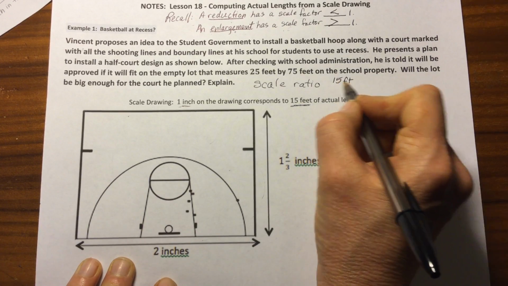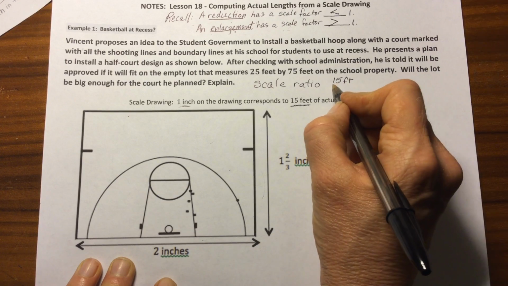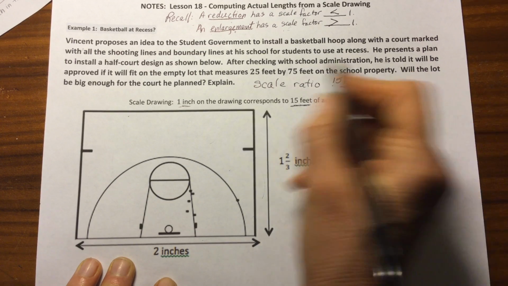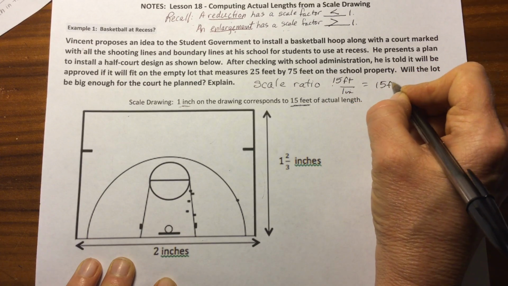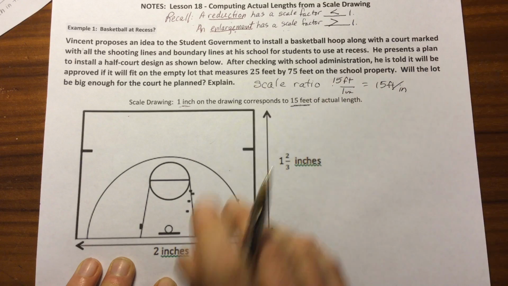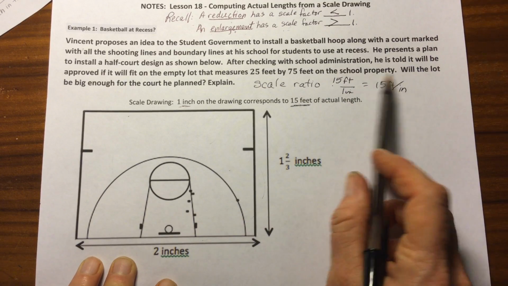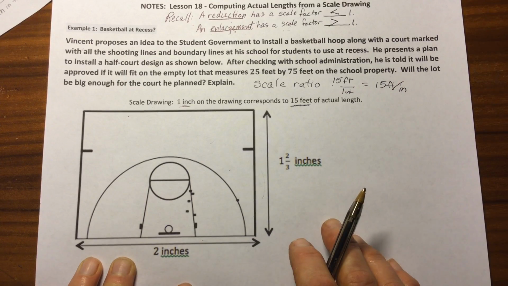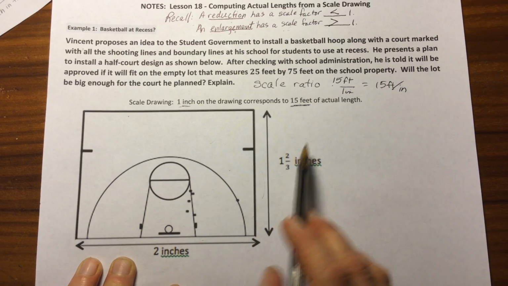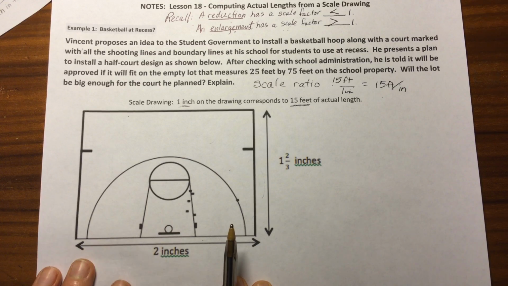So this is the dependent variable, so this is like the y, and that's going to be per 1 inch. So that's the same thing as 15 feet per inch, just like if you do miles per hour, it's a unit rate.